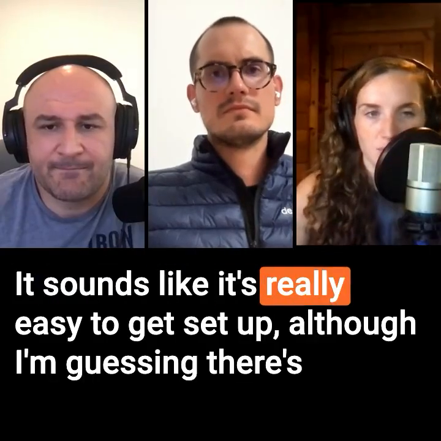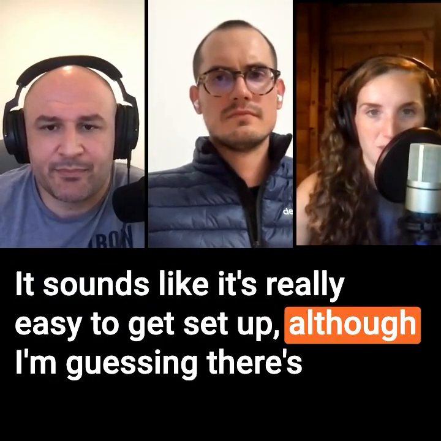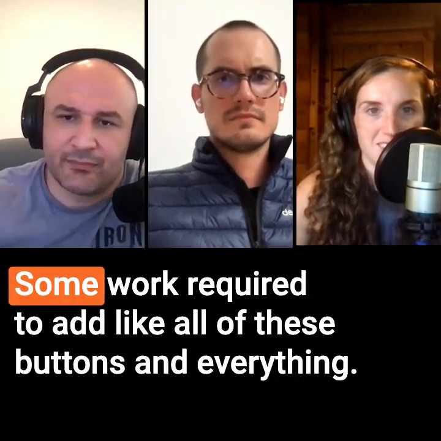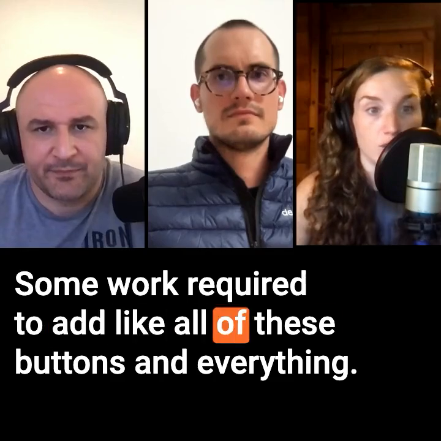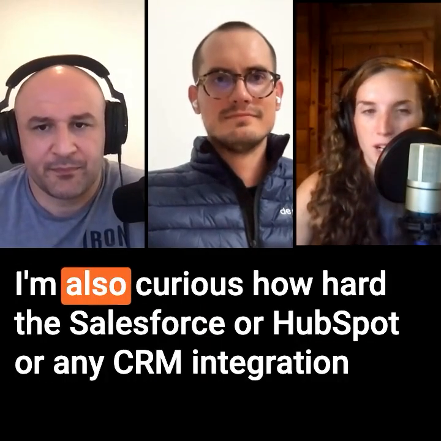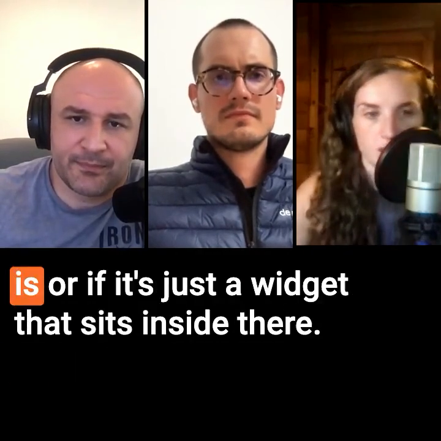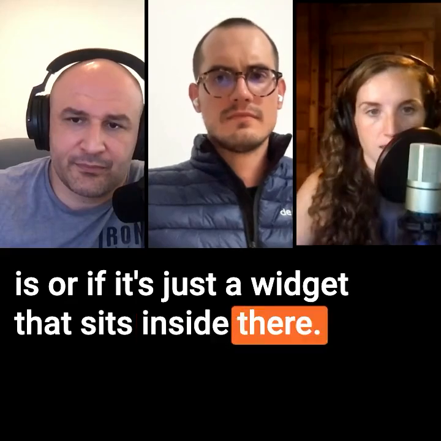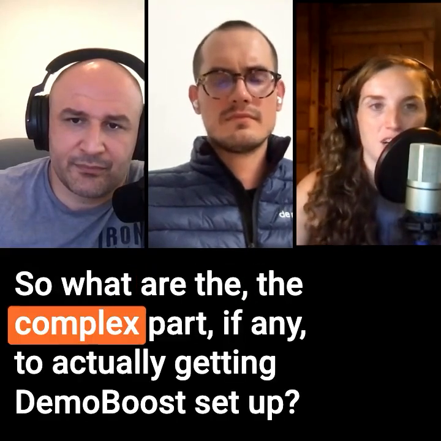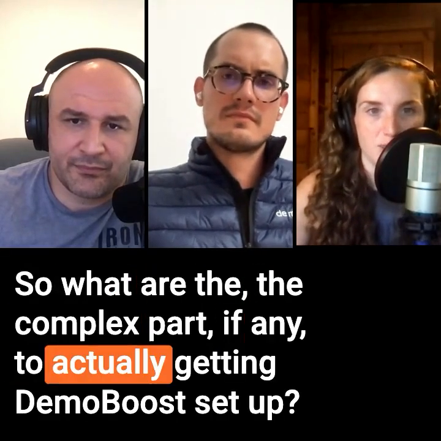It sounds like it's really easy to get set up, although I'm guessing there's some work required to add all of these buttons and everything. And I'm also curious how hard the Salesforce or HubSpot or any CRM integration is, or if it's just a widget that sits inside there. So, what are the complex parts, if any, to actually getting Demoboost set up?